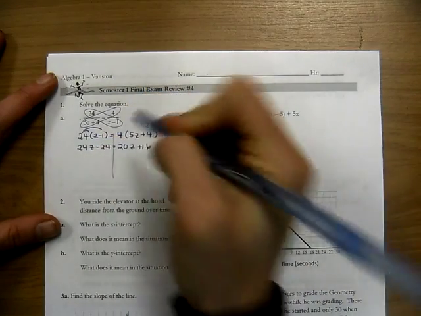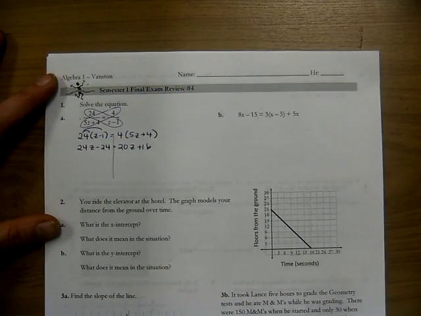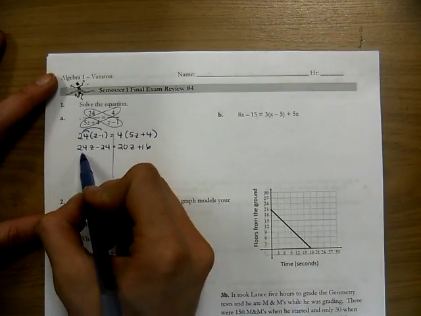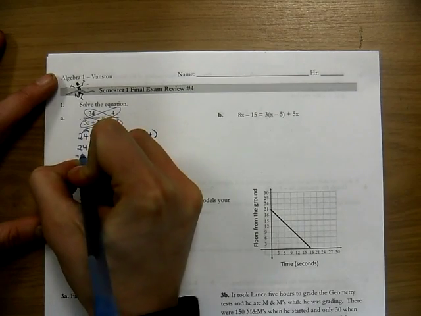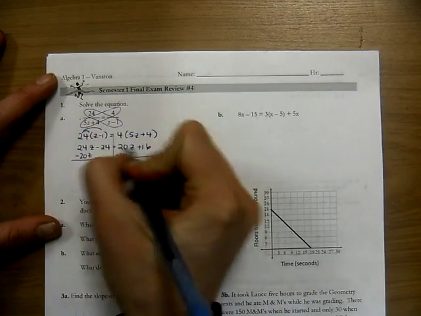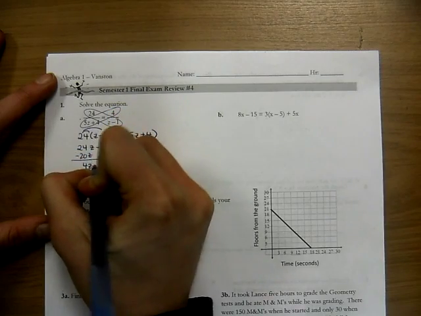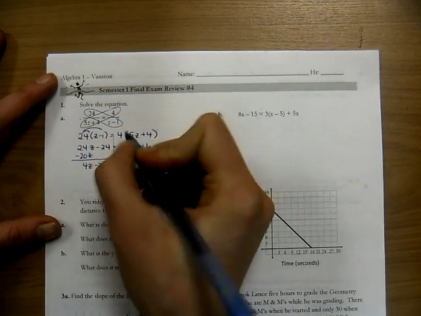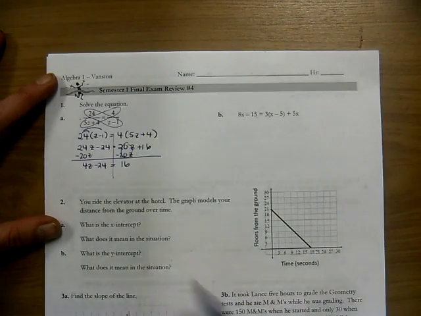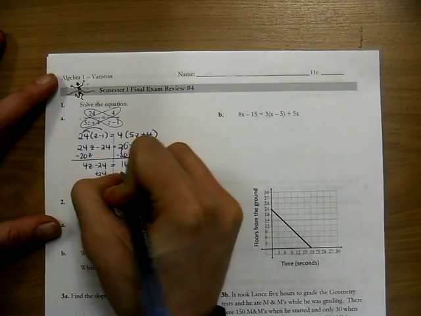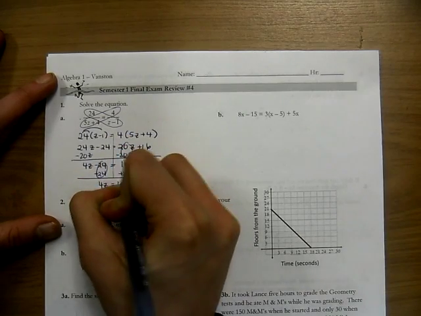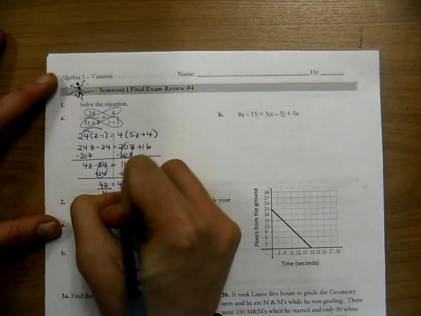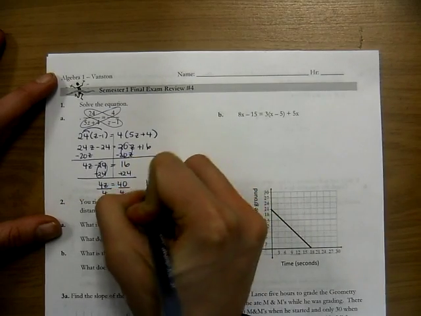Now I see that I have z's on different sides of the equation, so I need to get them to the same side in order to eventually isolate the variable. Because this is 24 and this is 20, I'm going to subtract 20 from both sides so that I keep the coefficient of the variable positive. When I do that, I get 4z minus 24 equals, those add to be 0, so I'm left with 16 on the right-hand side. Then I do inverse operations. I add 24 to both sides. I'm left with 4z equals 40. Divide by 4, and I get that z is equal to 10.